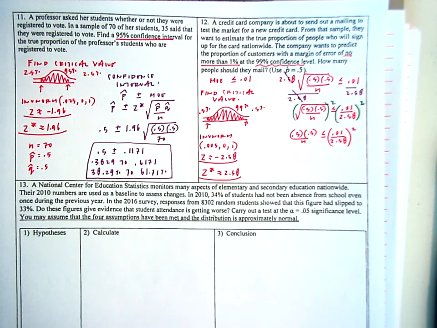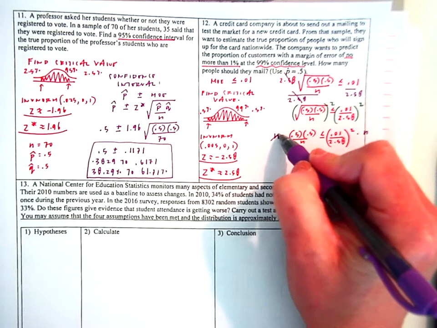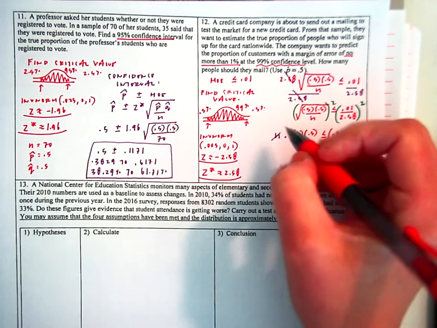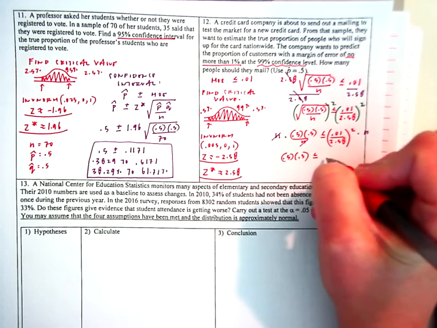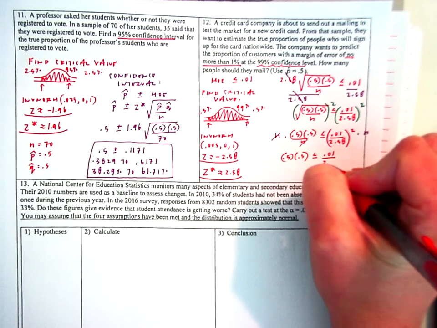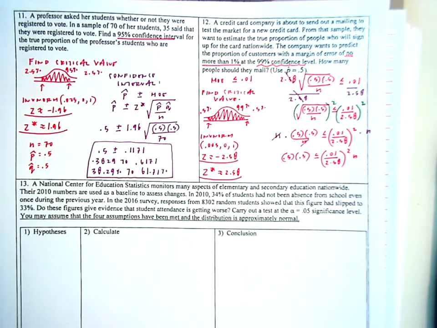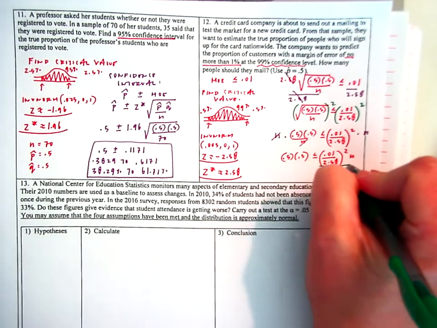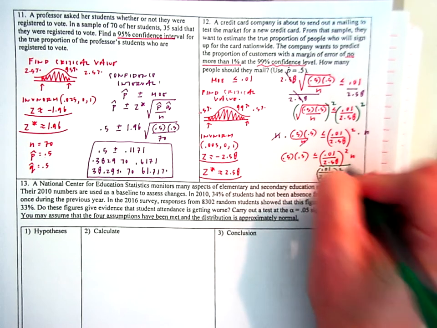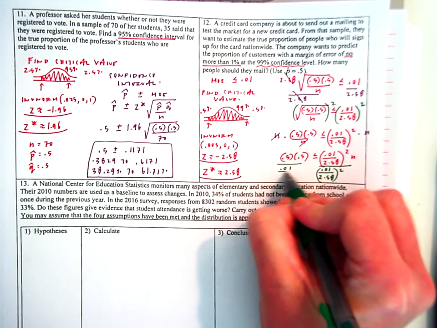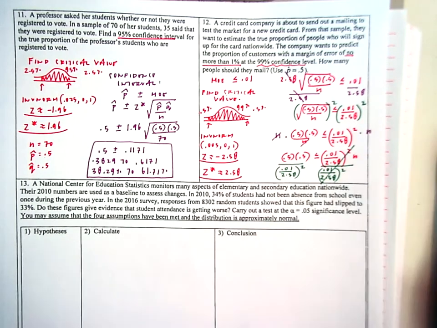I want to clear my fraction, so I'm going to multiply each side by n. So now I have 0.5 times 0.5 is less than or equal to 0.01 over 2.58 squared times n. So the last thing to do then is divide each side by 0.01 over 2.58 squared, because over here, that part cancels away.